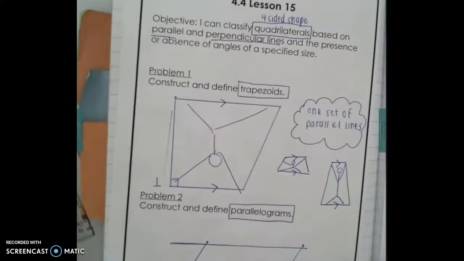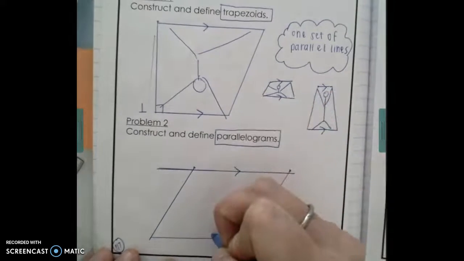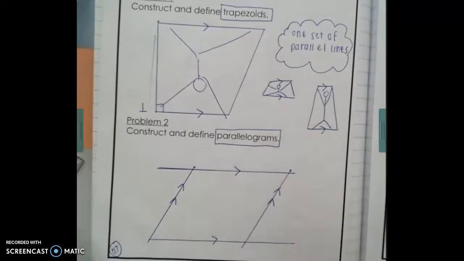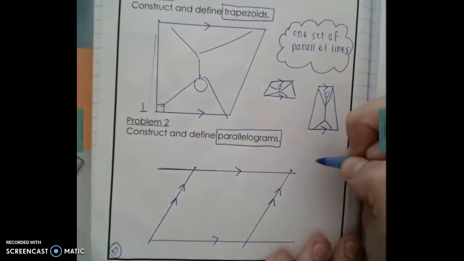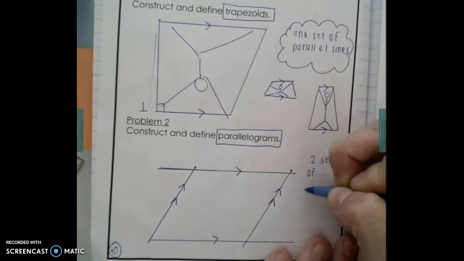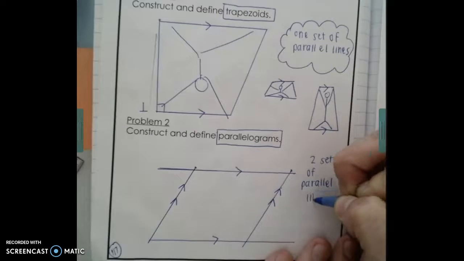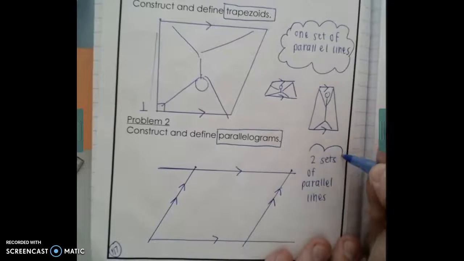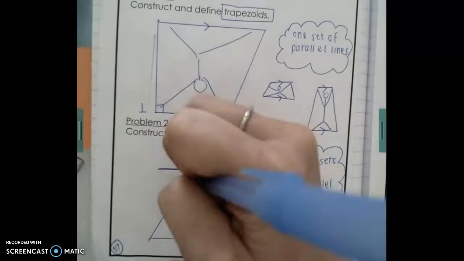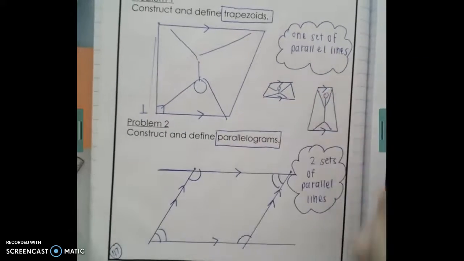So what happens is now I've got a shape that has two sets of parallel lines, which would be a parallelogram. So let's write two sets of parallel lines. What that means is that these angles are going to be the same. These angles are going to be the same. So those opposite angles.